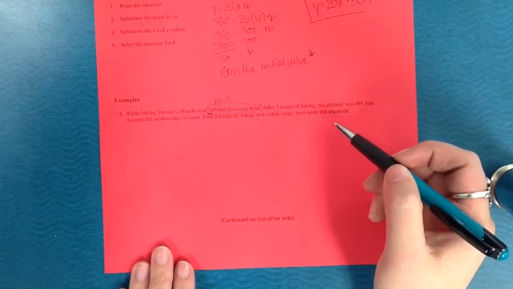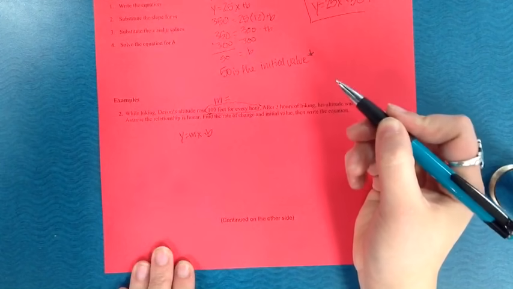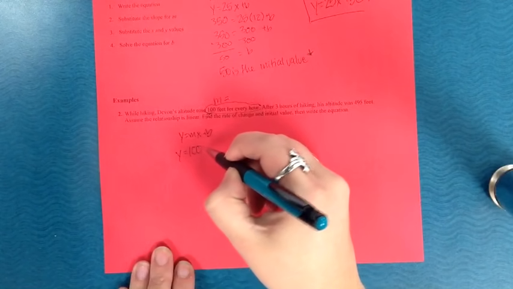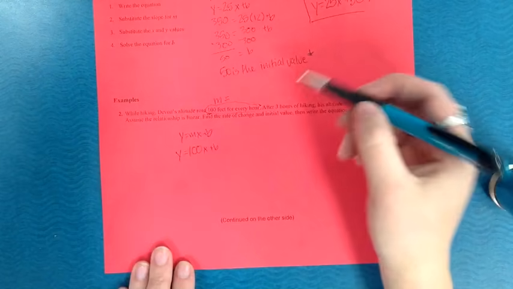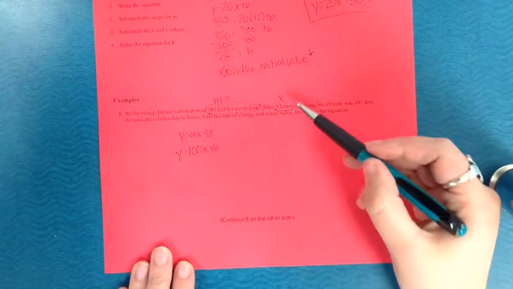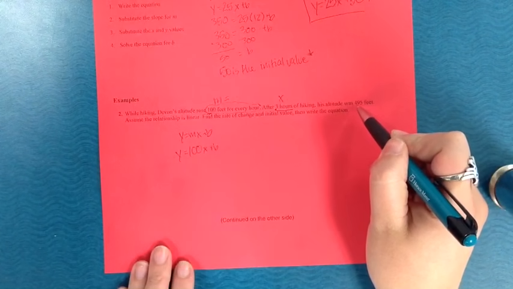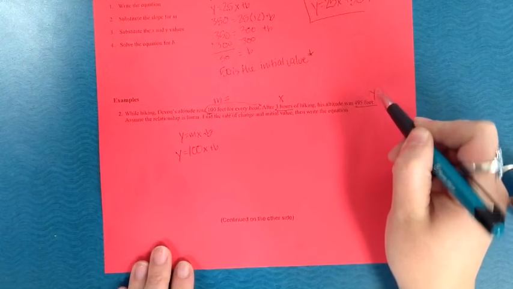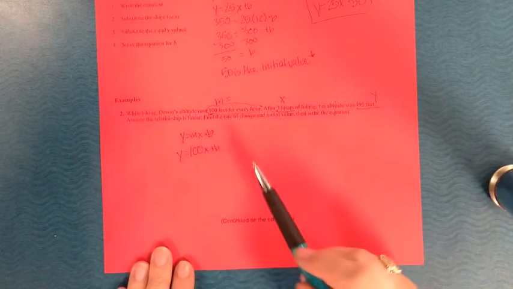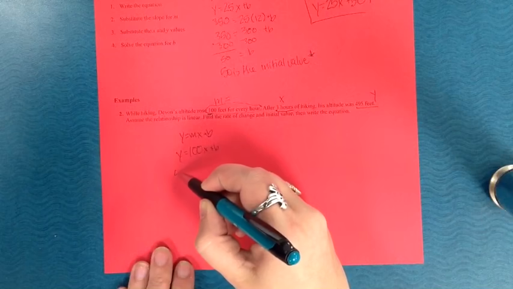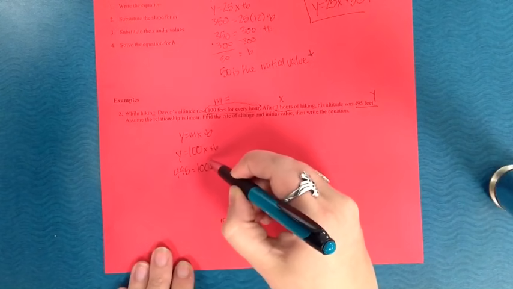So we're going to start with y equals mx plus b. And then we know we can replace 100 for m, so y equals 100x plus b. And then we need to take our x and y value and plug them into the equation to solve for b. So it says after 3 hours. Well, we know that the number of hours is going to tell us what his altitude is. All right, the altitude is dependent on the number of hours. So 3 hours is x, and 495 feet is y. So we can plug that into the equation. So it would be 495 equals 100 times 3 plus b.